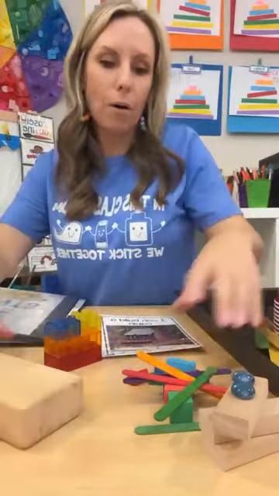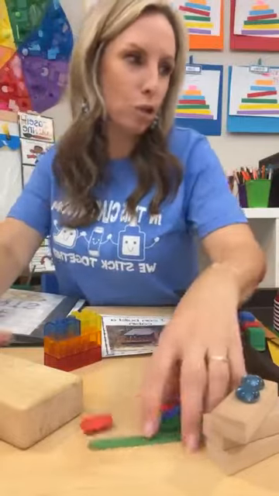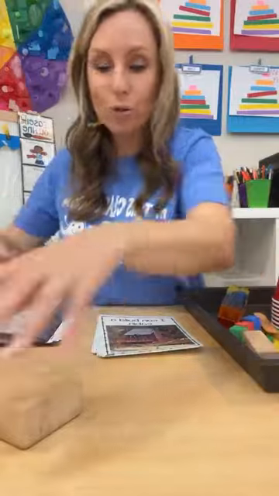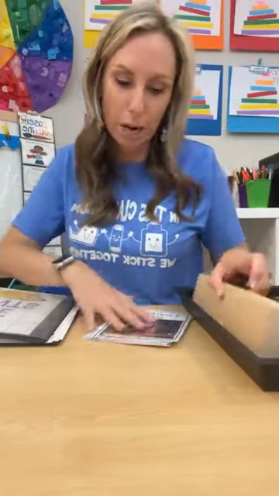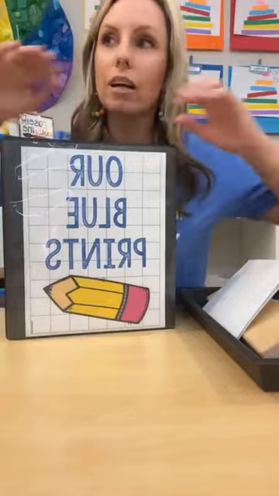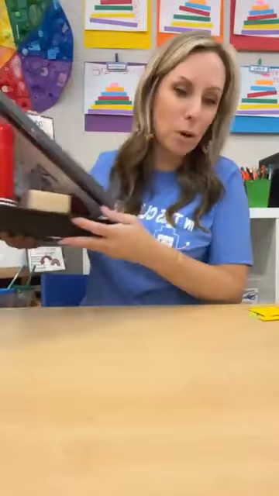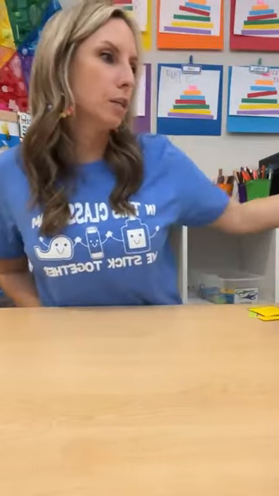Okay. Now, I have a unit I want to show you. I have some of the zoo unit, and I want to show you how you can take that unit and use it and differentiate it based on the kiddos in your classroom. And I keep these in a little binder so that I can collect them. And if they want to look at their friends' work, they can. And if they want to take them home, they can too. Up to them what they want to do. Okay. So.